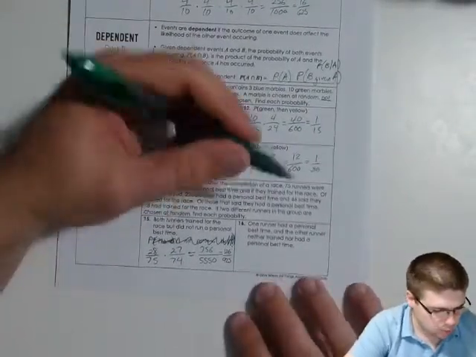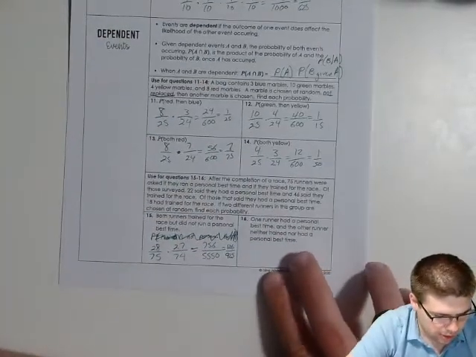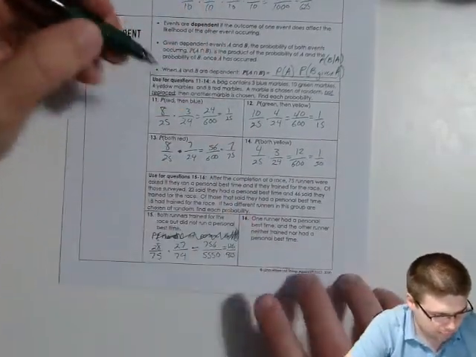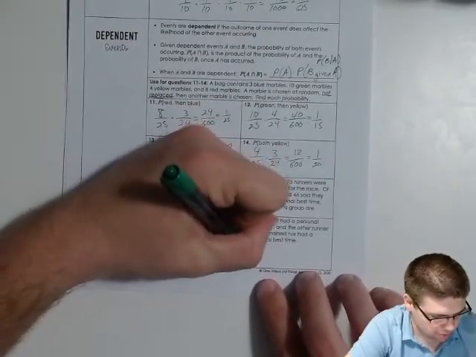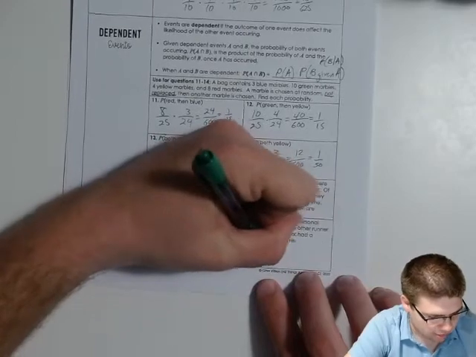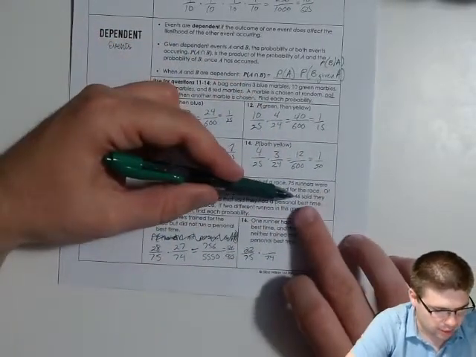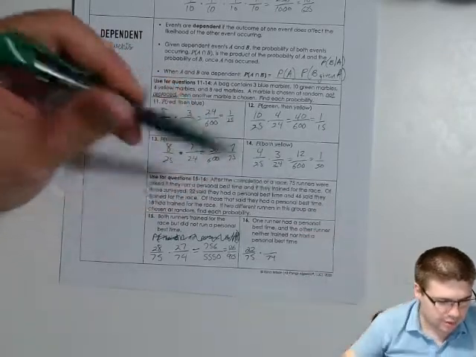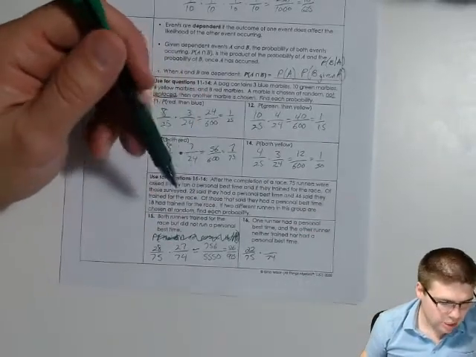All right, and then the last one, one runner had a personal best time and the other runner neither trained nor had a personal best time. So the personal best, that was 22 out of 75. So the first person is 22 out of 75. The next person is out of 74 remaining, and they neither trained, so they're not part of the 46. So if we do 75 minus the 46, that gives us 29.